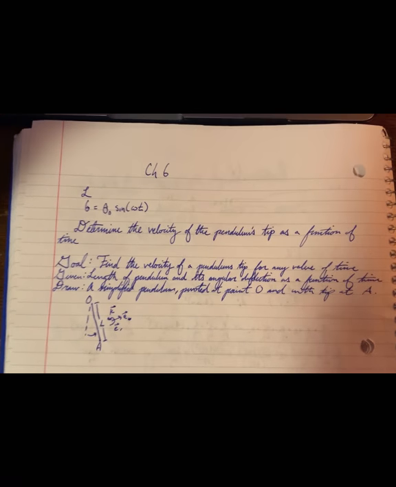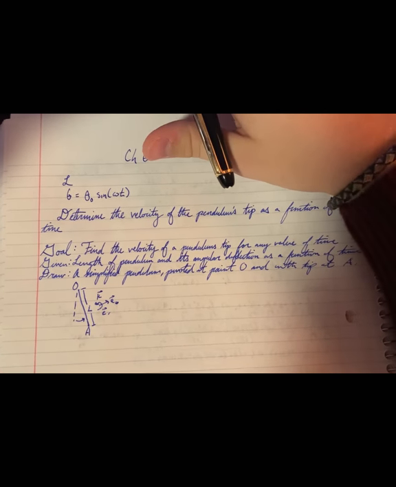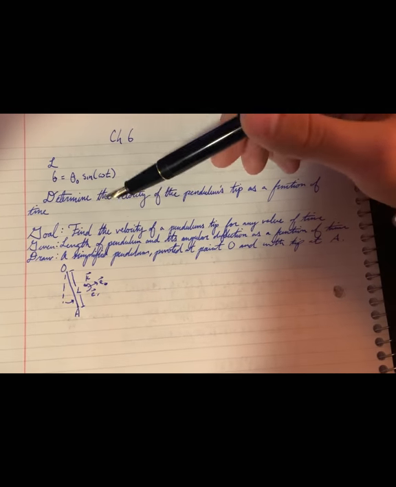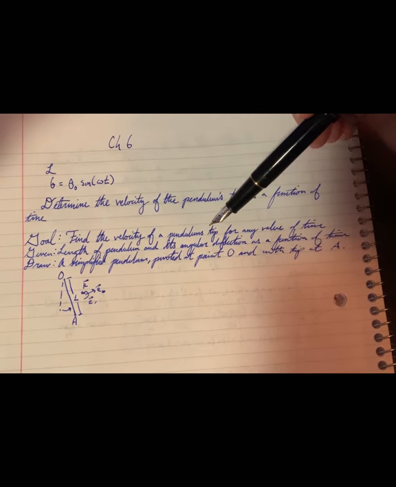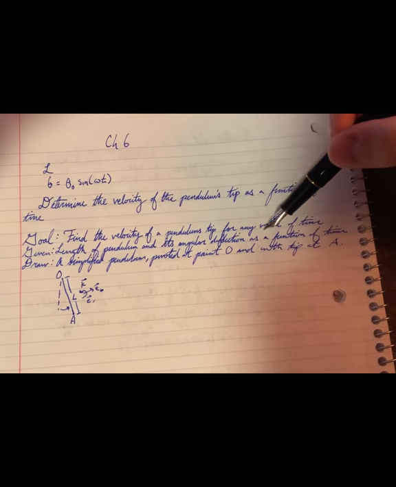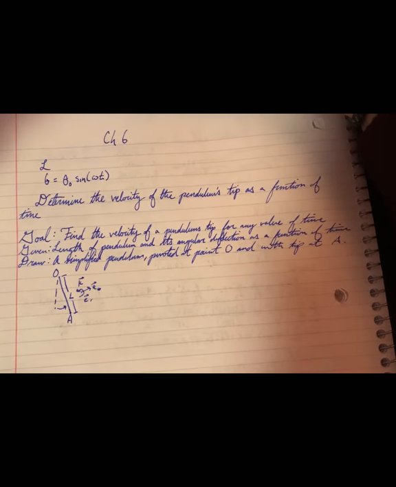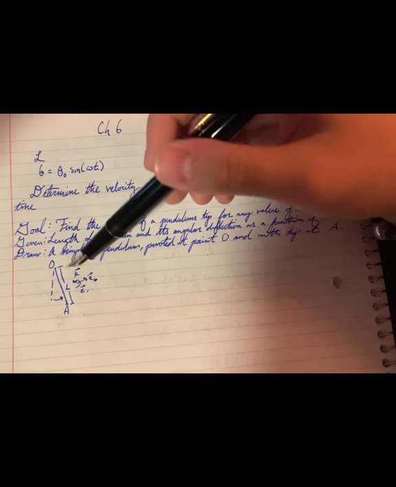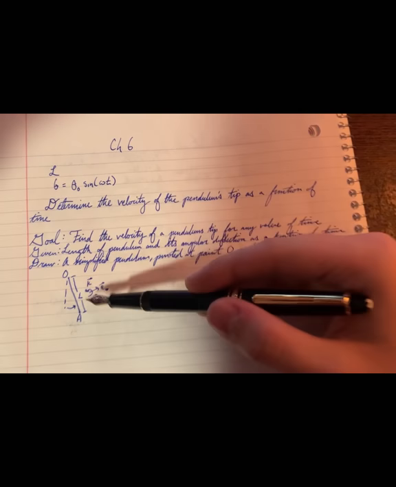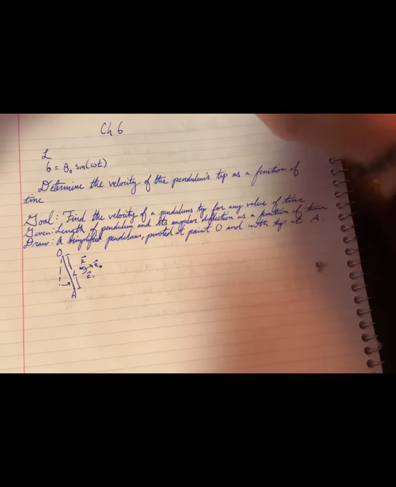Okay, so we have our example problem set up from Chapter 6, Velocity of a Pendulum. We're going to determine the velocity of the pendulum's tip as a function of time. I have written here that the goal is to find the velocity of the pendulum's tip for any value of time. We're given the length of the pendulum and its angular deflection as a function of time. That's this right here. And I drew right here a simplified pendulum pivoted at point O with the tip at A. So as you can see, this would be like the tip of the pendulum. This is the top where it'd be swinging from, and up here would be like the clock.